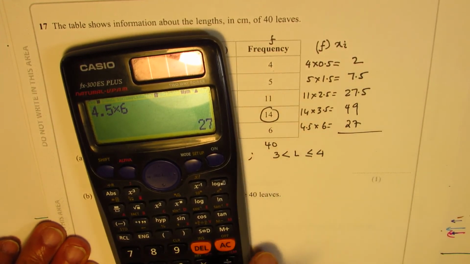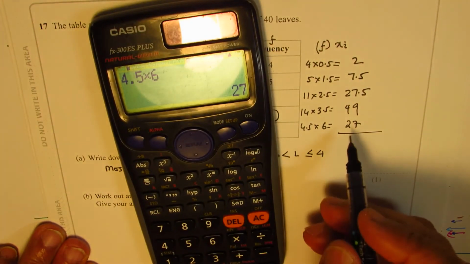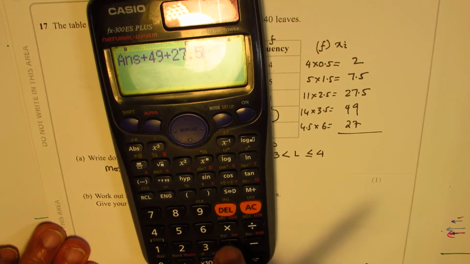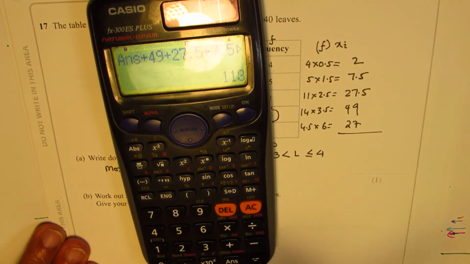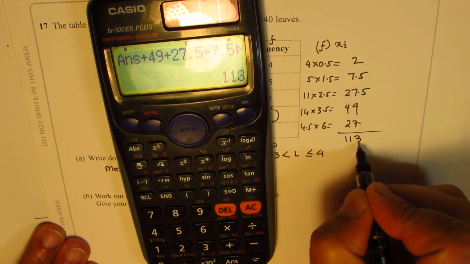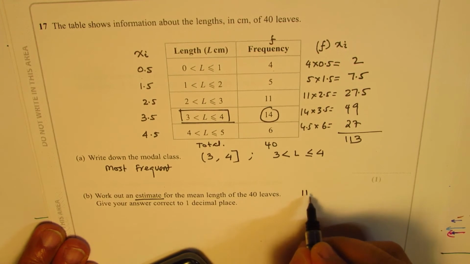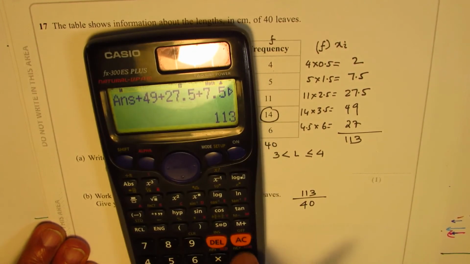So we can add them all. So that becomes the total of this, right? Let's add them all. So let's add and write down what we have. 27 plus 49 plus 27.5 plus 7.5 plus 2. And that gives you 113, right? So the average will be 113 divided by 40, right? So that's the average. So we'll divide this by 40 to get our answer.